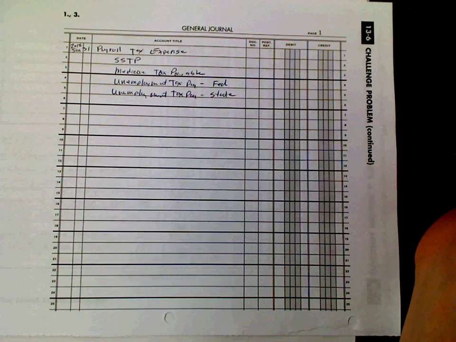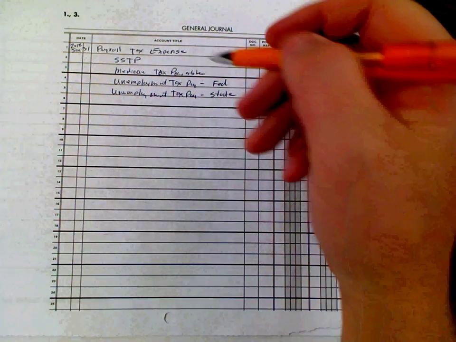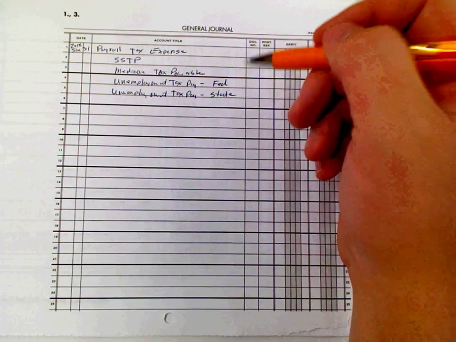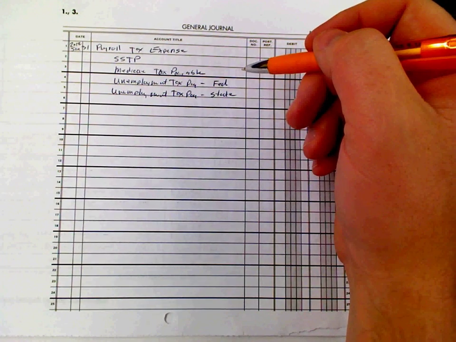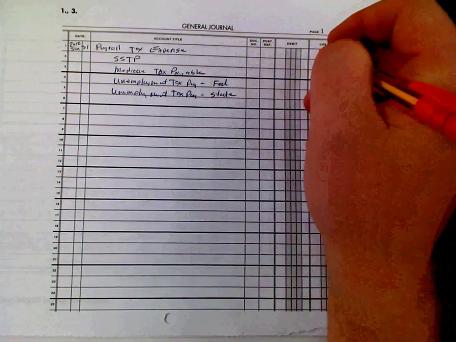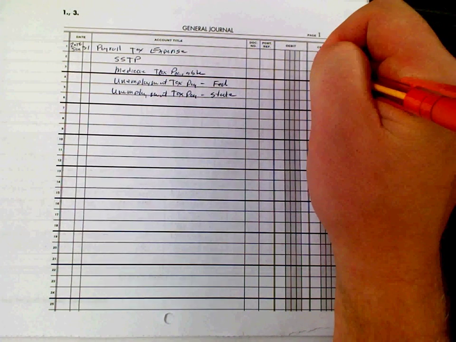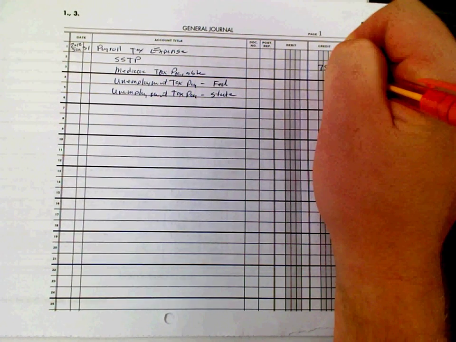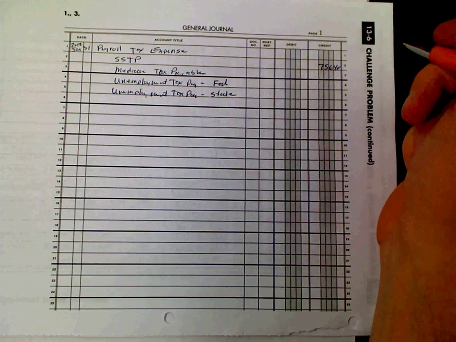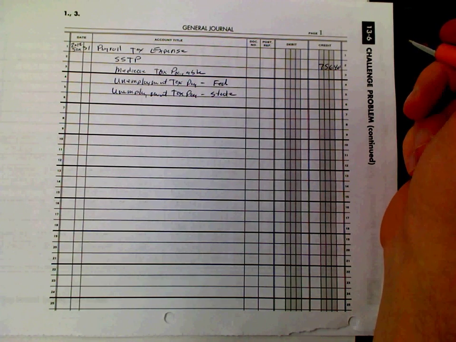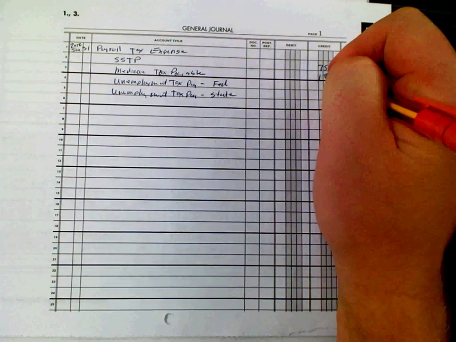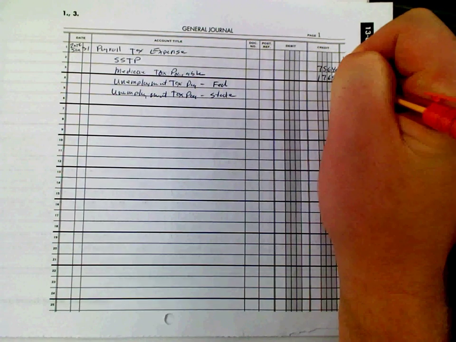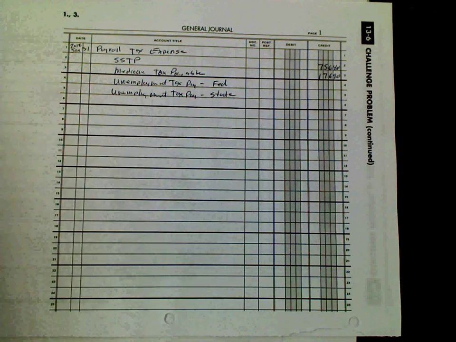Social Security tax is the exact same that the employees paid. So you flip back and you look, and that was what? $756.40. You've got Medicare tax, which was $176.90. And now we have to compute the unemployment taxes.